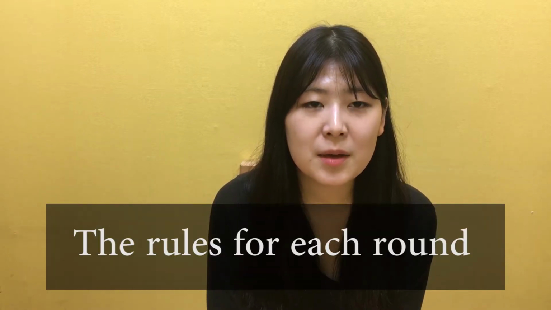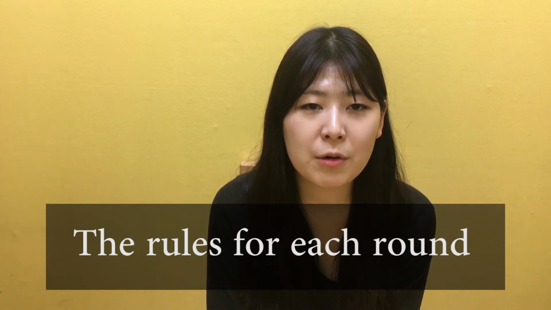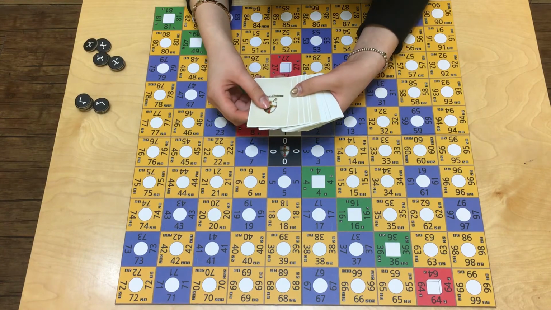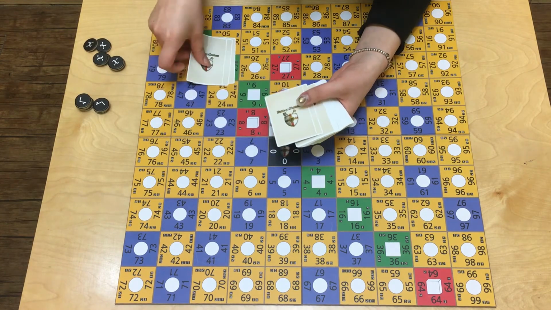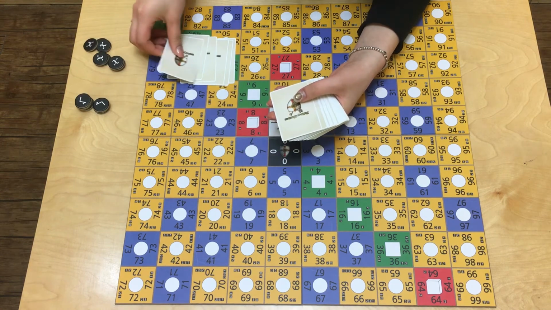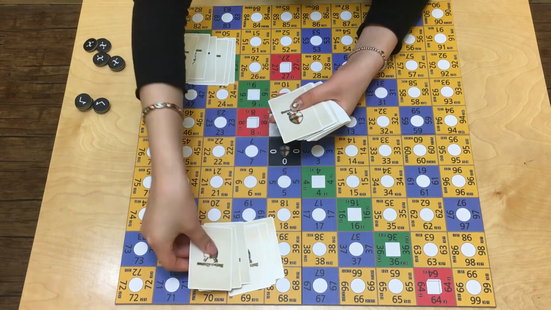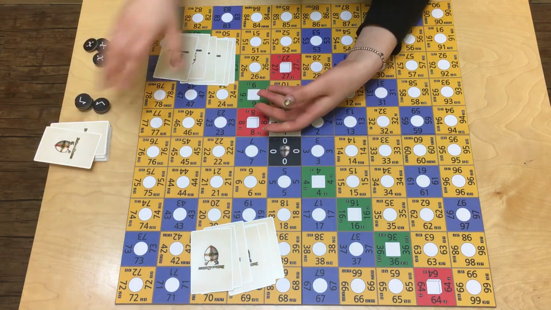I said that players cannot make the same number in the same round. However, the other player can actually replace my number in the next round. I'll show you in detail on the game board. As I mentioned earlier, each player gets 3 cards. And I get another 3 cards, which makes 6. And the other player also gets 6 cards.